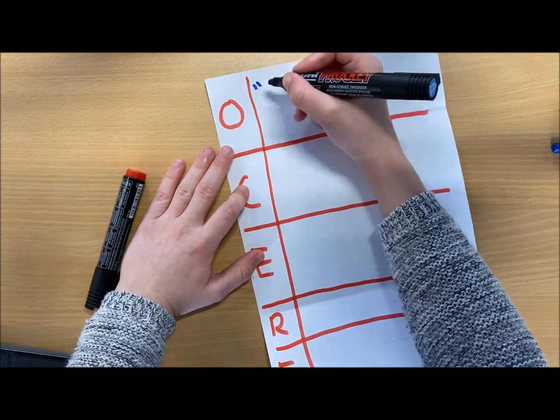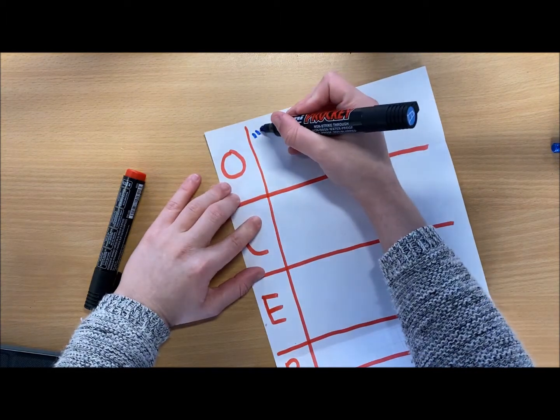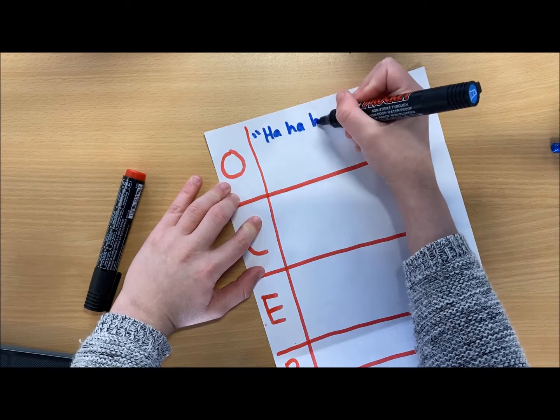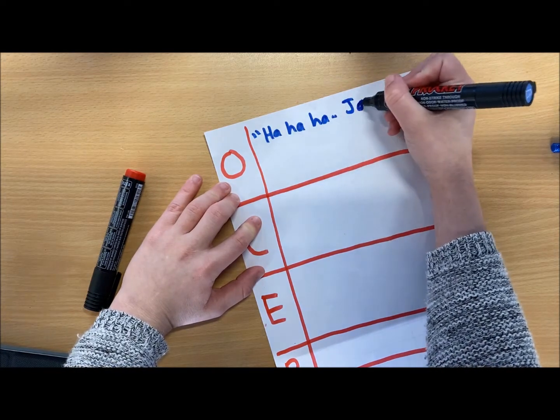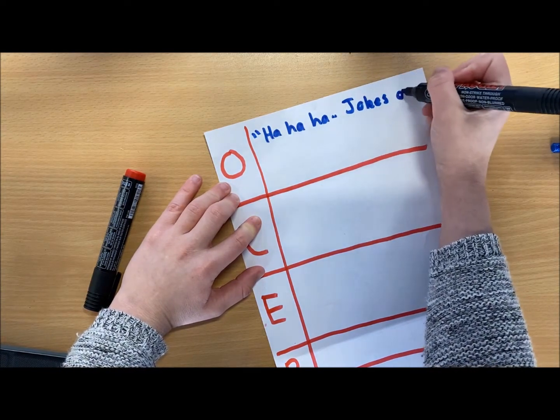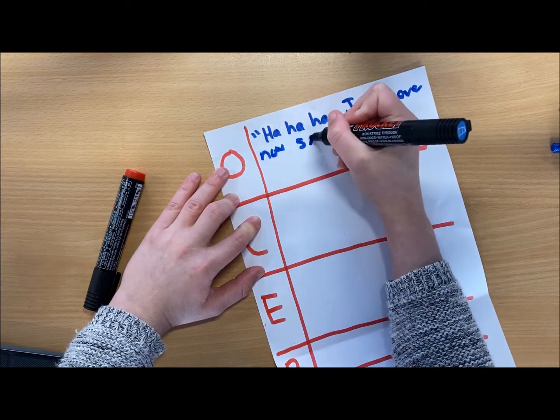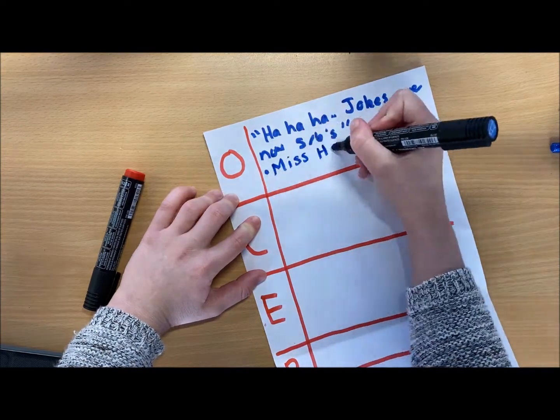In the orientation, you need to have an interesting starter, characters, setting and time. Then in a complication, state what goes wrong. Event, how did you solve the problem? Resolution, how was the problem solved? And ending, how did the characters change? I'm going to speed it up so you can watch me plan.